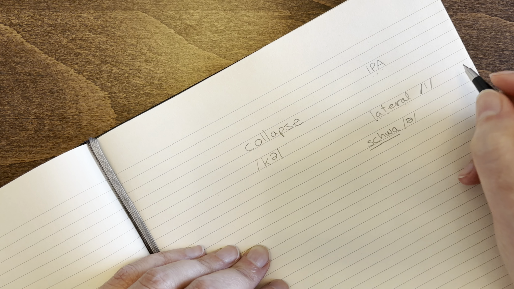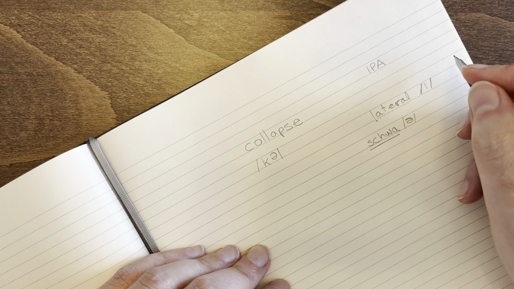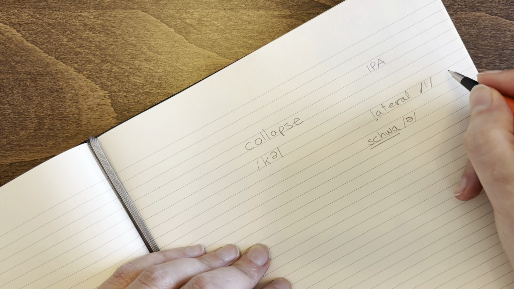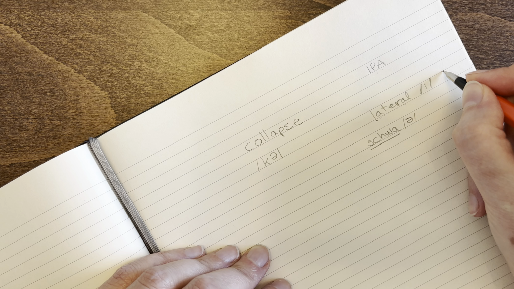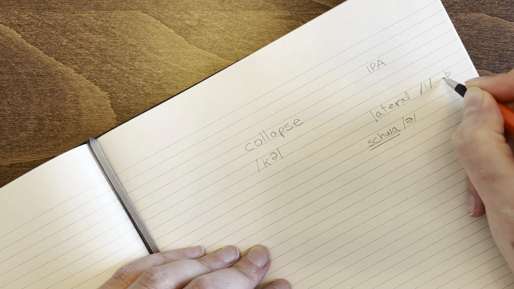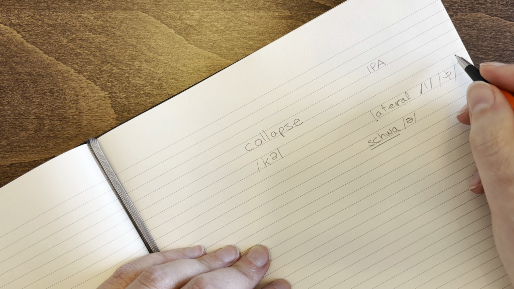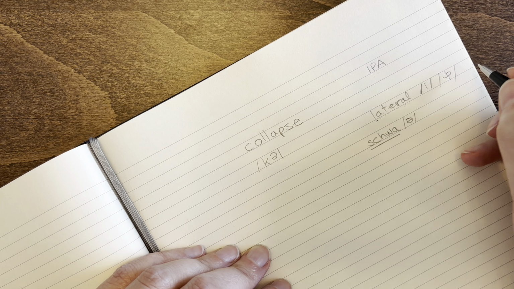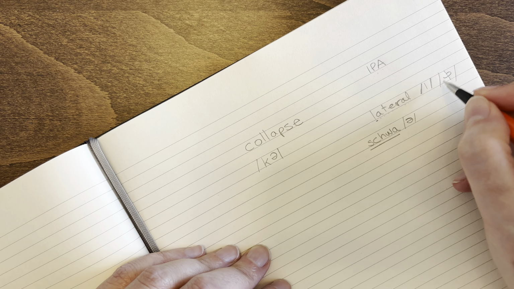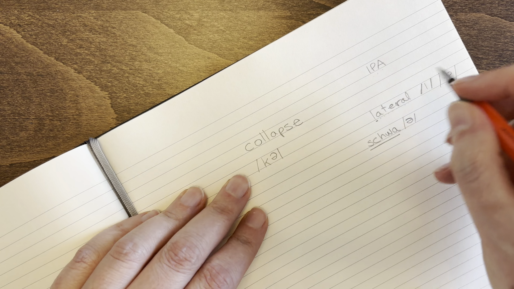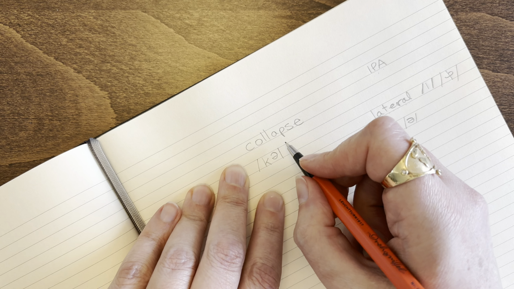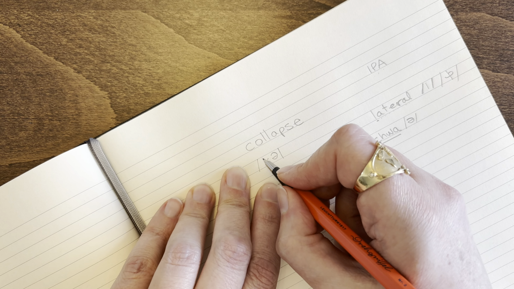Other languages have other ones, like there's that amazing one in Welsh, the lateral fricative, which is fantastic. I love it. Anyhow, but we don't use that in English in non-disordered speech. Collapse. What's after the L sound here?